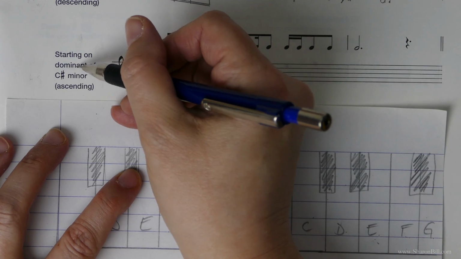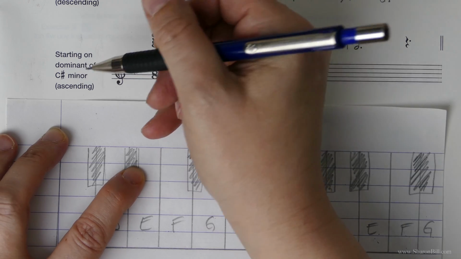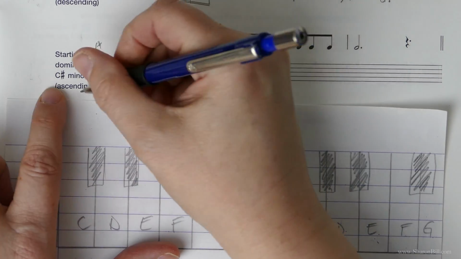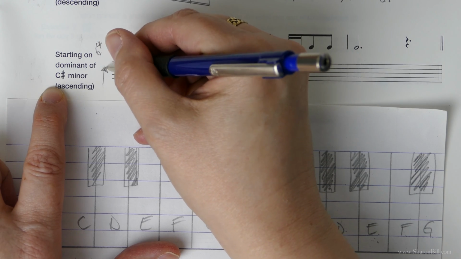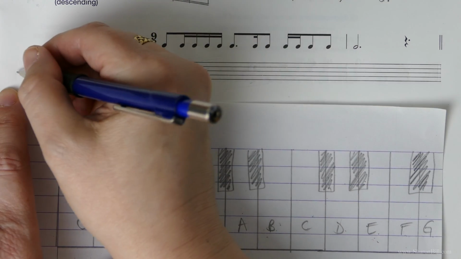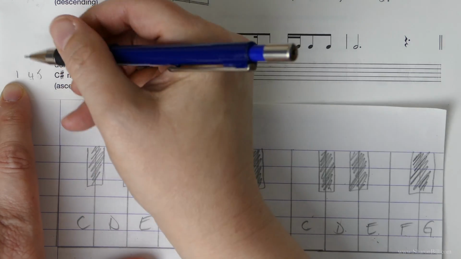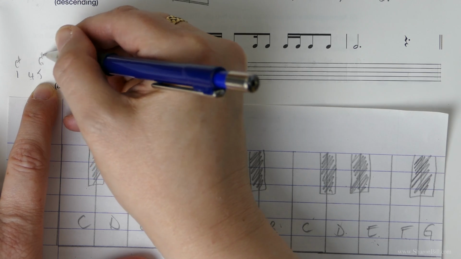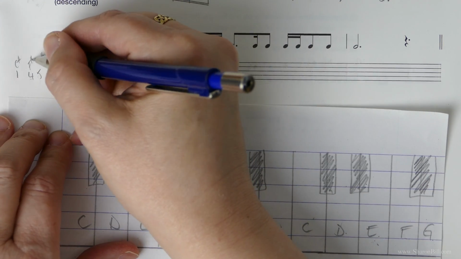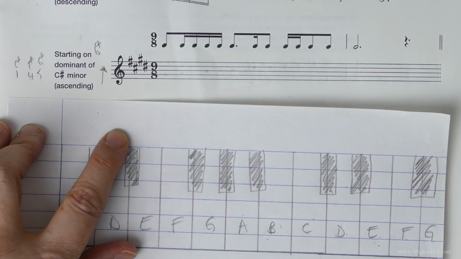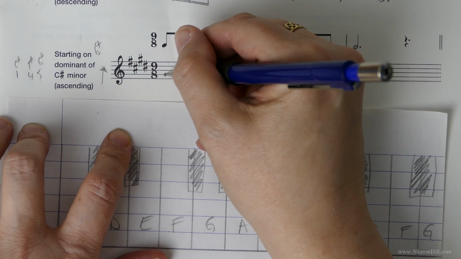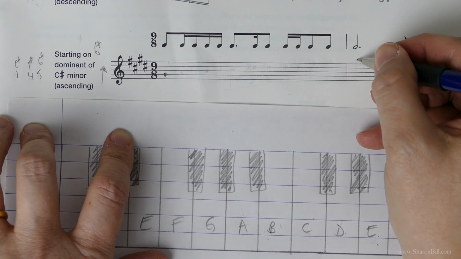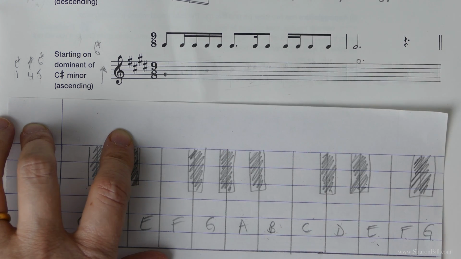So we need to start on the dominant of C sharp minor, which is the 5th, so that's C, D, E, F, G sharp we need to begin on. We're ascending, so make sure we go upwards. And then of course the 1st, the 4th and the 5th. The 1st is C sharp, the 5th we already know is G sharp, C, D, E, F is our 4th, F sharp because of the key signature. And so we need to make sure we start on a low G sharp, the key signature gives us that to begin with, and we end on a high G sharp.